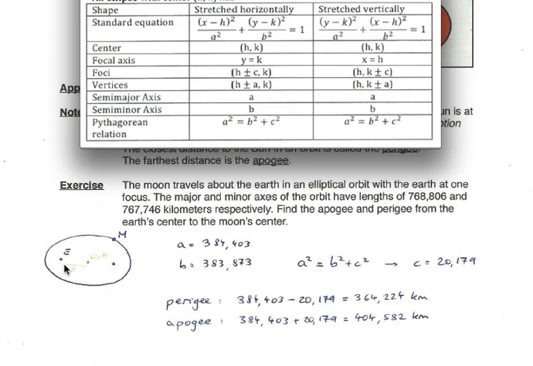So I put the Earth at one of the foci, I drew an ellipse, but obviously in reality the Moon is almost turning in a circle. It's certainly not that close to the Earth, and it's certainly not that far from the Earth at the other end.